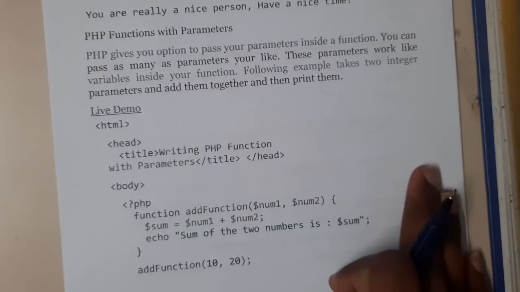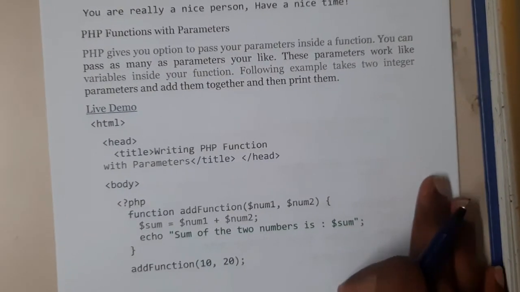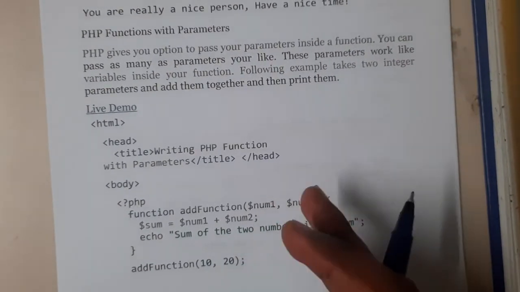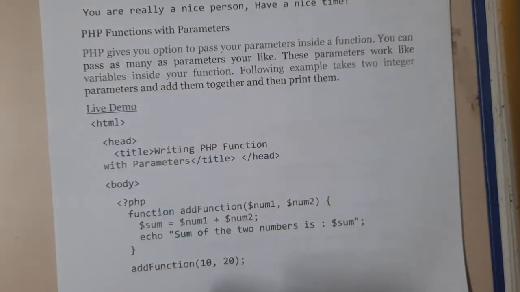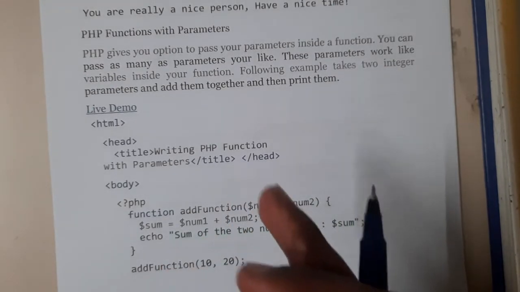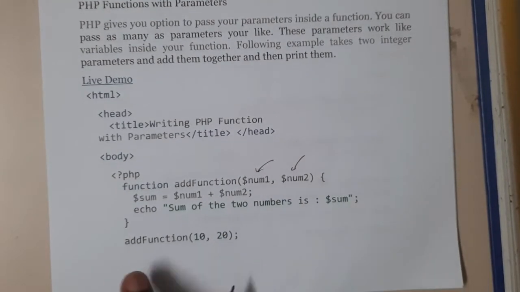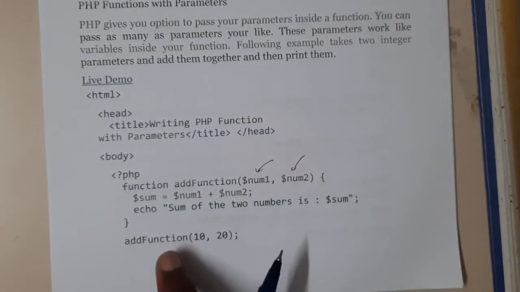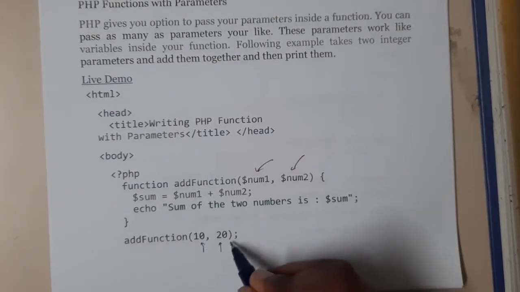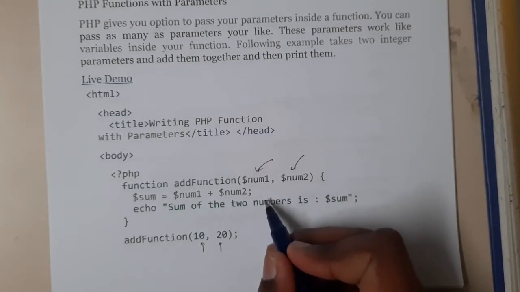Now you might be having a doubt: what if I want to pass parameters? Basically you can write parameters and pass them, guys. If you observe here, I am adding two numbers, so I can write the numbers here and pass them to the function to do the operation.